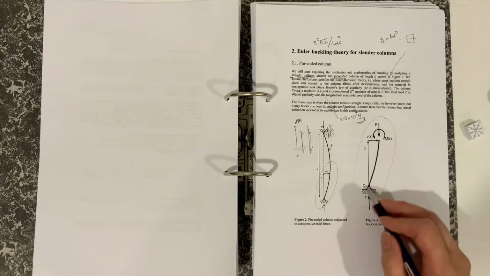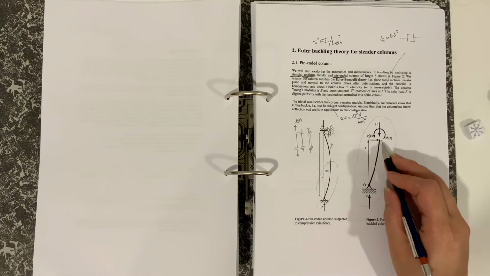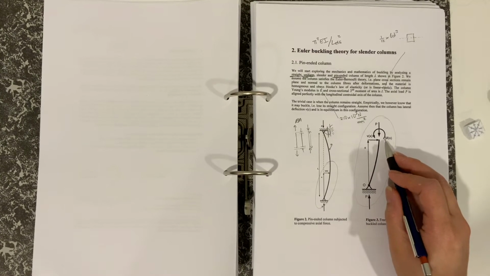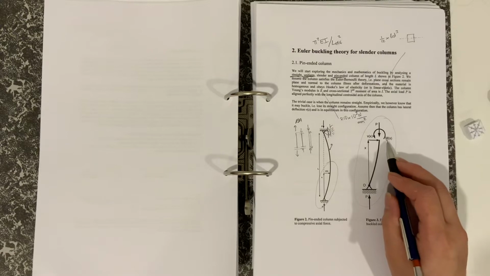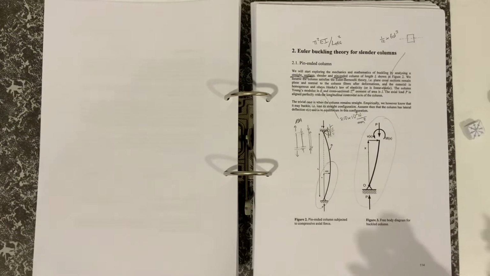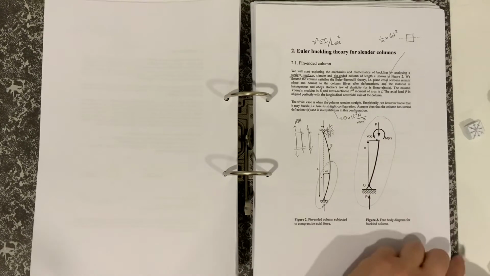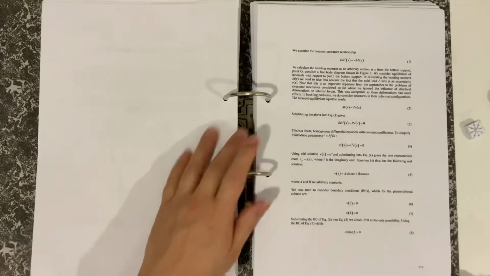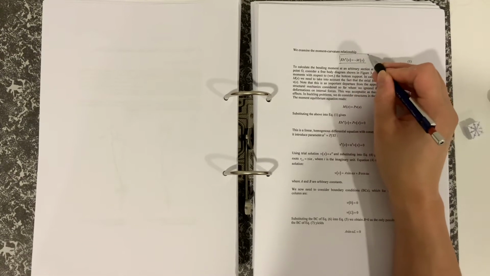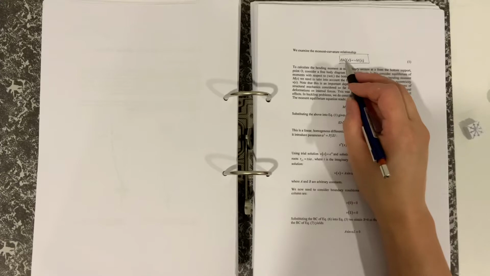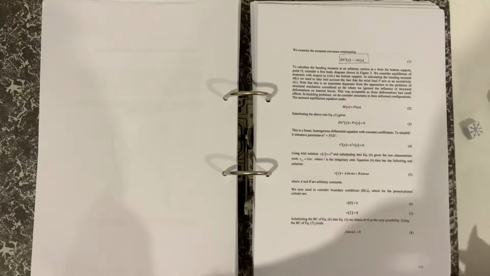The column has buckled. The P is now being applied with an eccentricity of V of x, and as you know, there will be a bending moment on either side of the cut, which I don't want to call hogging or sagging in this case. We just say that there's a bending moment, and that bending moment is M of x, where M is a function of x going along there. So if you remember the equation, a bending moment is equal to curvature, which is d2v by dx squared, multiplied by EI. Doesn't really matter about the minus.